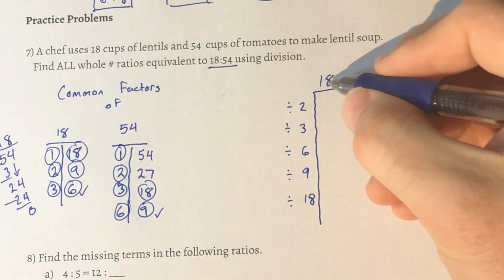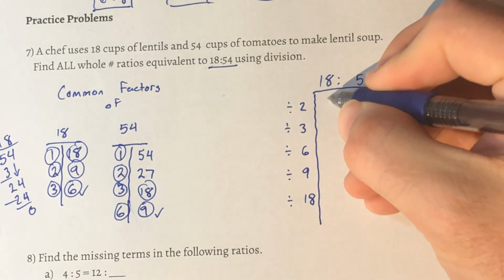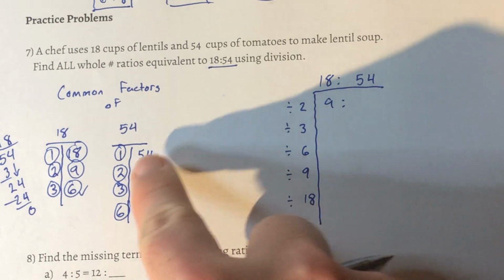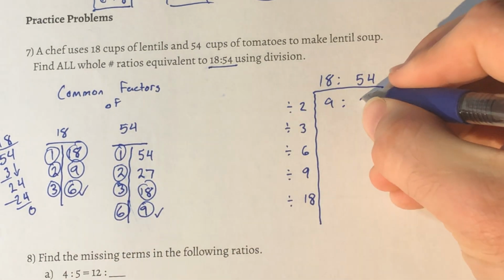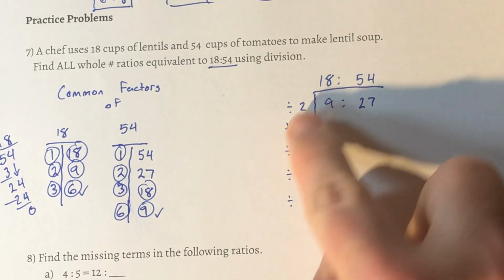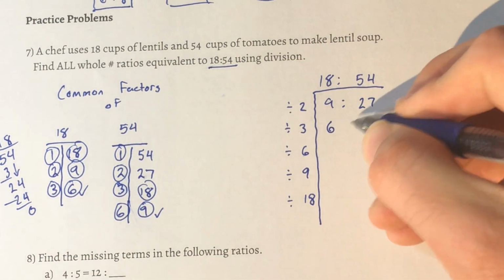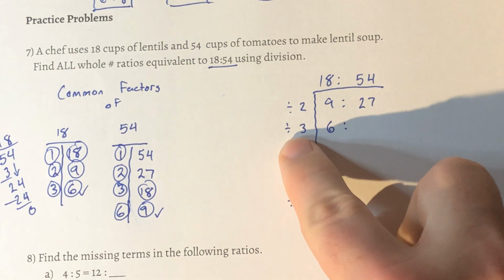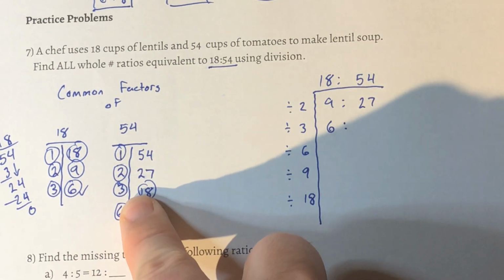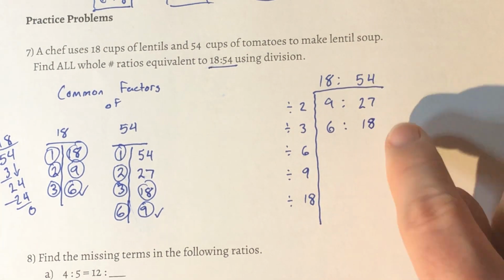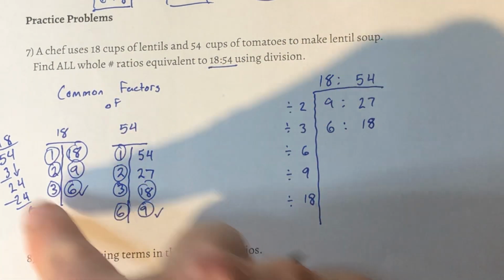All right. 18 divided by 2, 9. 54 divided by 2, 27. 18 divided by 3, 6. 54 divided by 3, 18. We've already done all of this work. You should not be doing any more long division. Why? Because we already did it over here.